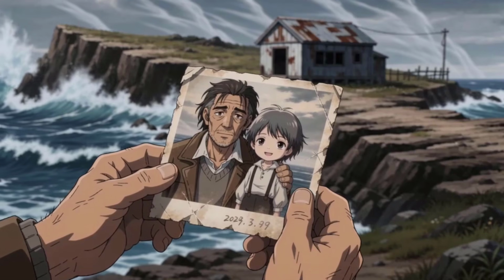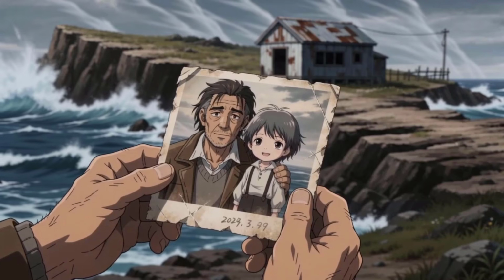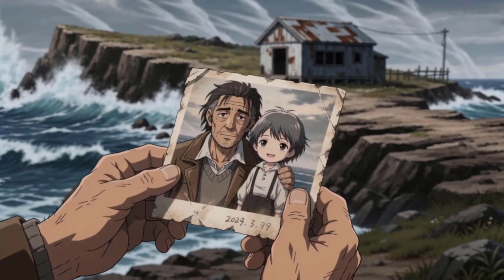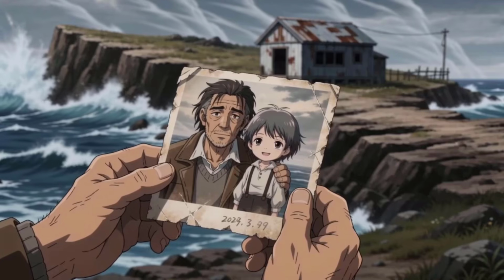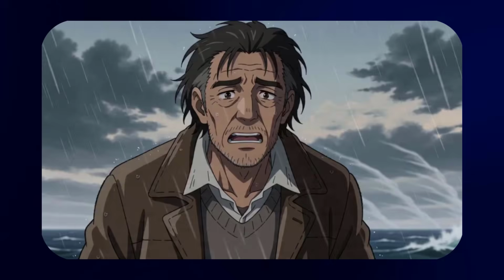Both characters are perfectly placed within the scene. So now, generating consistent character animations has become much easier. This tool also handles dialogue very well. Even though I did not include any dialogue, it automatically generated a scene that fits the story.